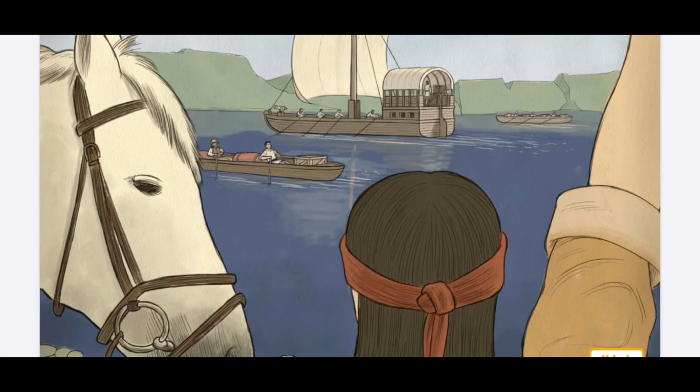The answer is yes, they did reach the Pacific Ocean, and yes, everyone who decided to go back home made it back safely. Some people chose to stay and live in the Louisiana Territory. Question number 2. Why did Jefferson send Lewis and Clark to explore the Louisiana Territory? Tell your turtle.